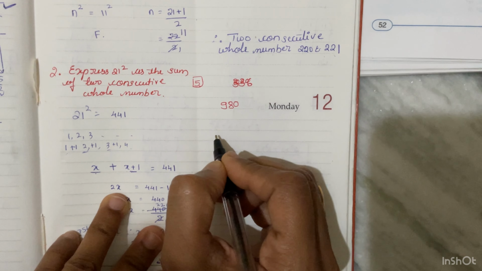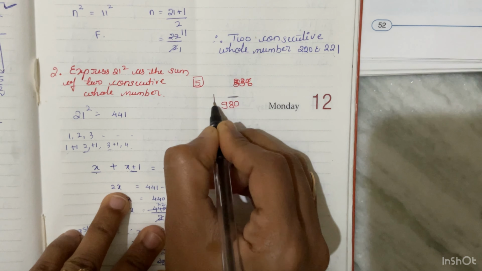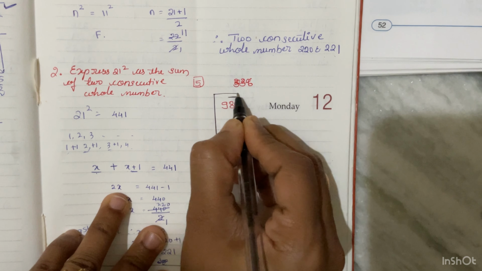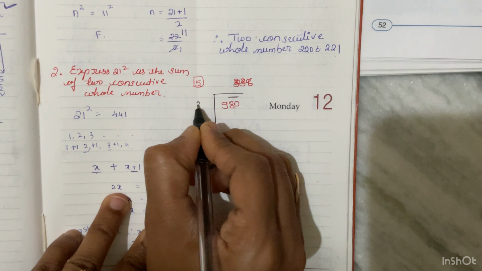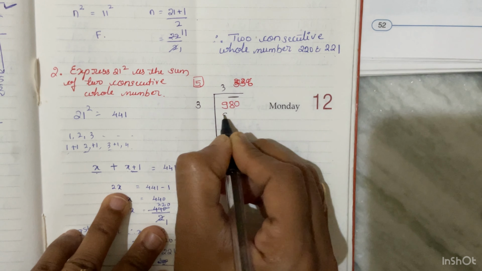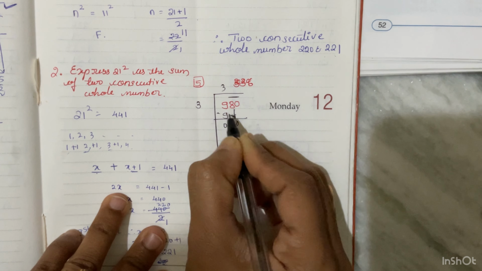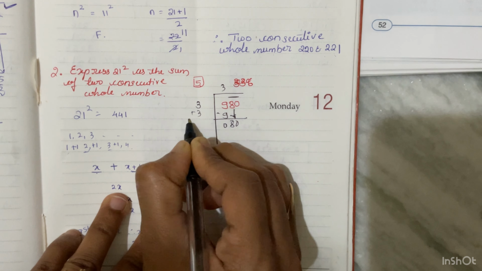To do the division method, we have to make pairs from right to left. Here 9 has only one digit, so let it be as it is. Now for this 9 I am going to take the perfect square number, that is 3. 3 threes are 9. 9 minus 9 we get 0. Let me take this 80 down. This 3 we need to add here. 3 plus 3 is 6.